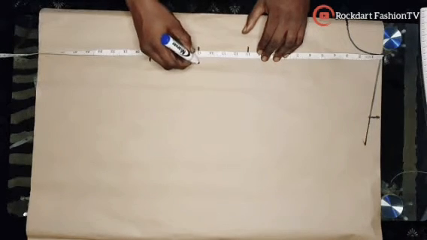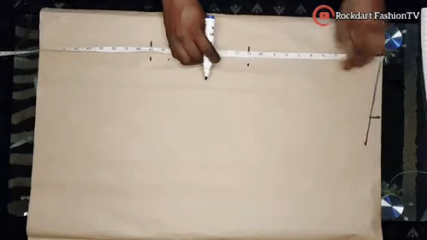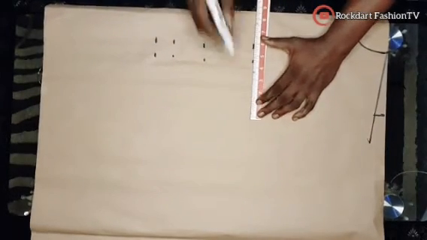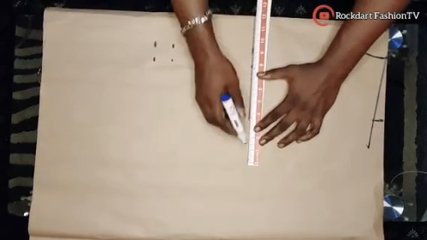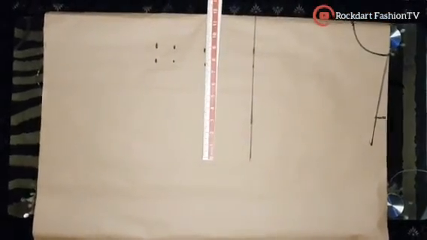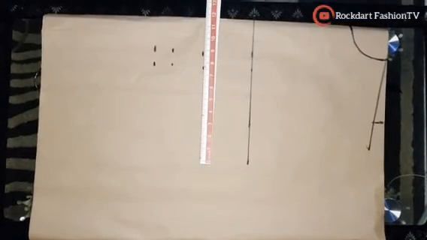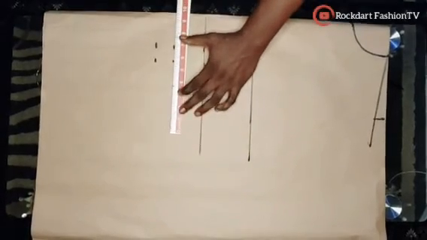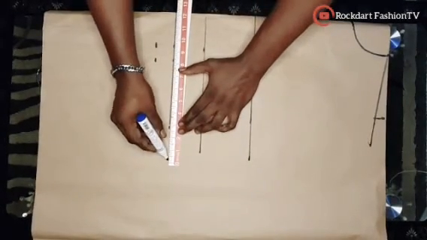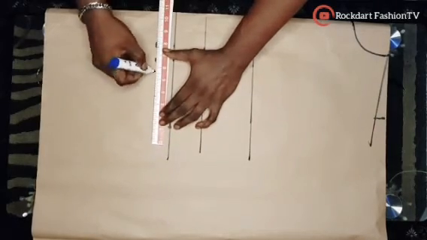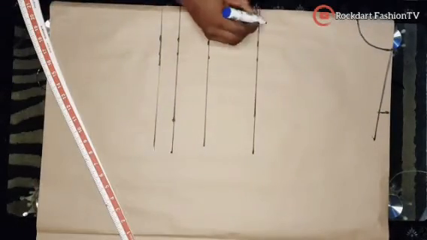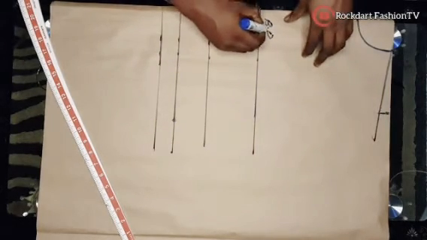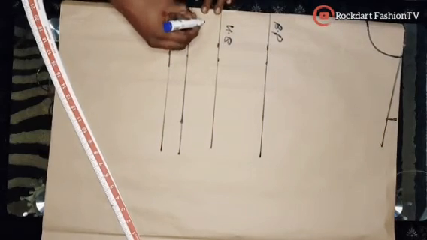So these are bust points, under bust, half length.